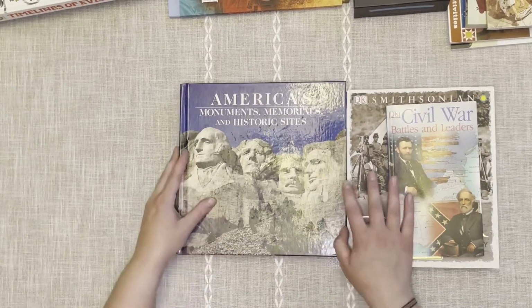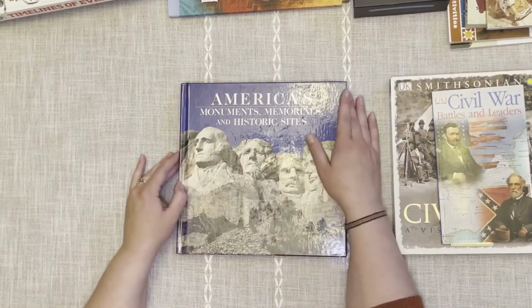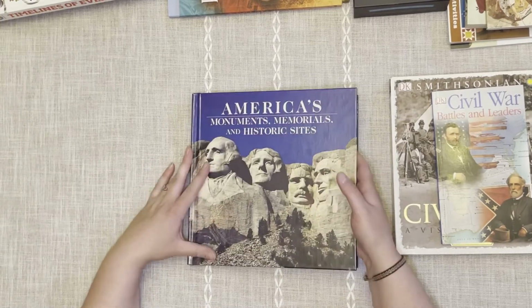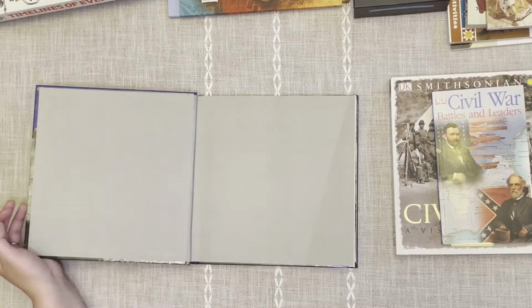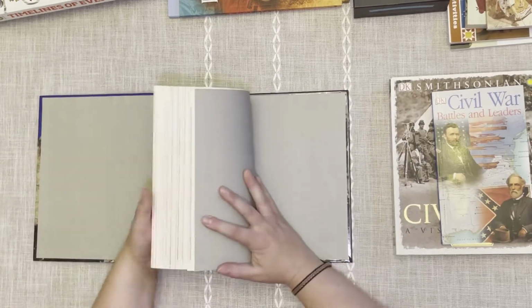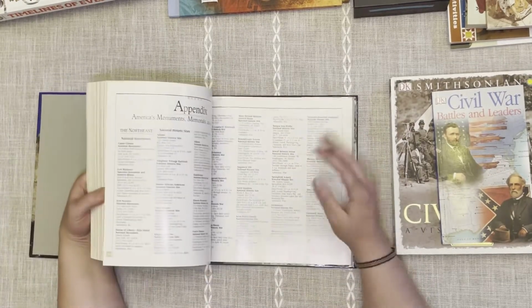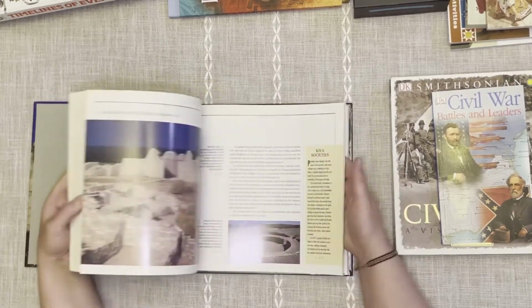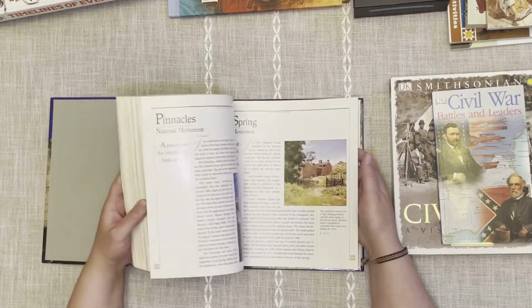The next book that I'm going to share with you is America's Monuments, Memorials, and Historic Sites. We've had this book for a very long time. My mother got it for my sister and me when we were in middle school or high school. This is photographs from museums and reenactments and things like that from all over the country.